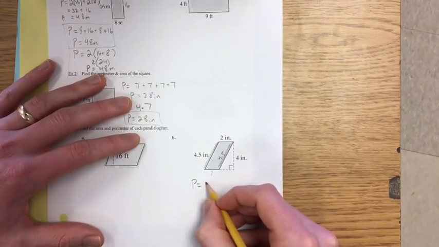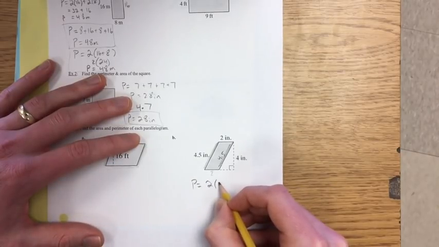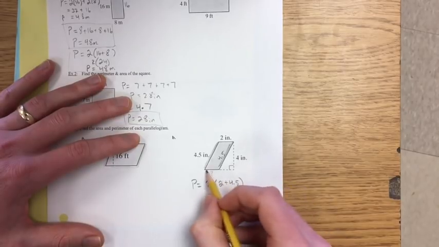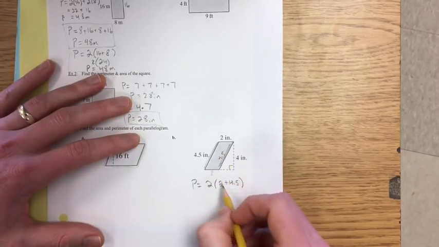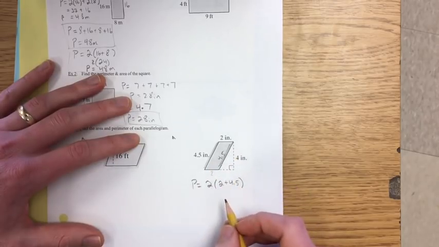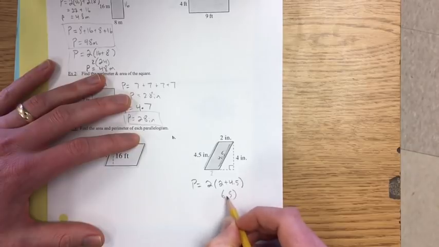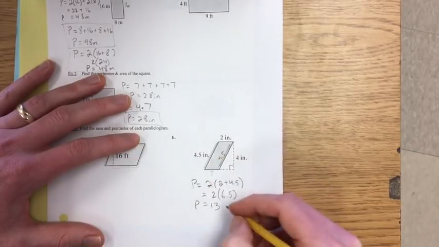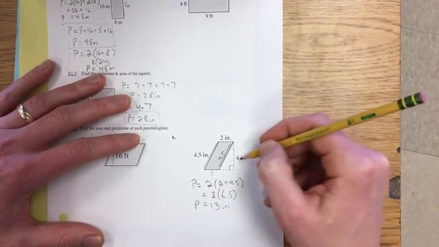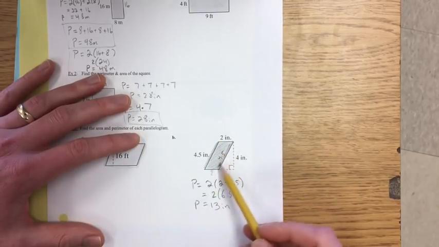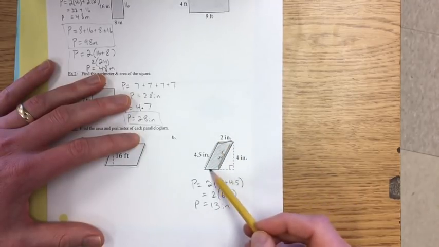I'm going to do it a little different. I'm going to say it's going to be 2 times 2 plus 4.5. Because 4.5 plus 2 is half of the perimeter, and then I'll double it to get the other half. So that's 6.5, and 2 groups of 6.5 is 13. So the perimeter is 13, and it's in inches. Notice I did not include the 4 because it's not part of the actual figure itself. This is the figure, its perimeter is its outside.